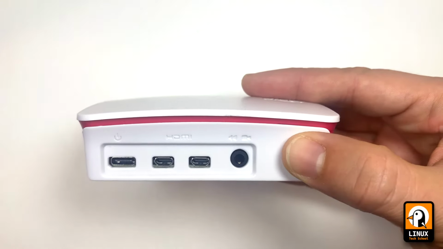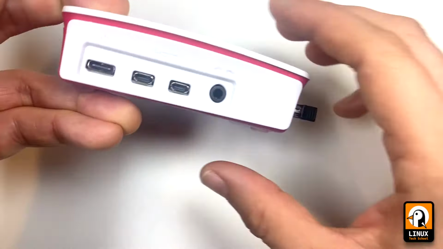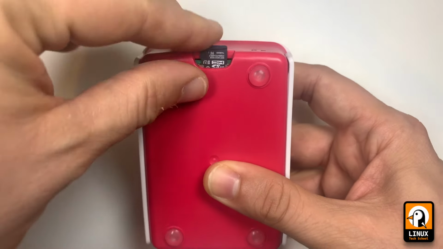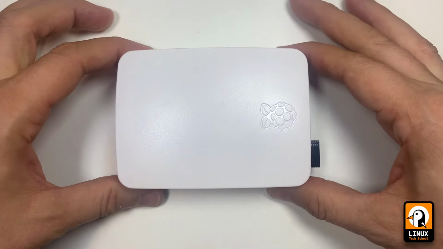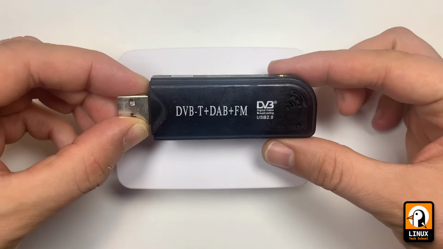Here we have the Raspberry Pi 4 board with all its connections. You see the dongle for the USB keyboard. Now let's install the micro SD card. We are done with that. We will also need the USB dongle, this one.